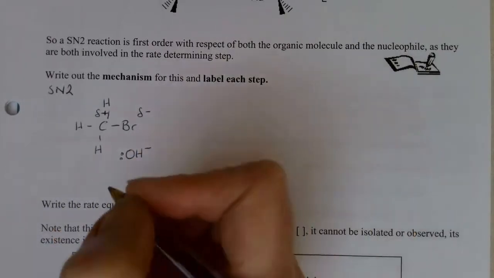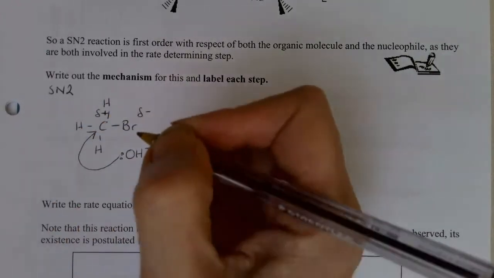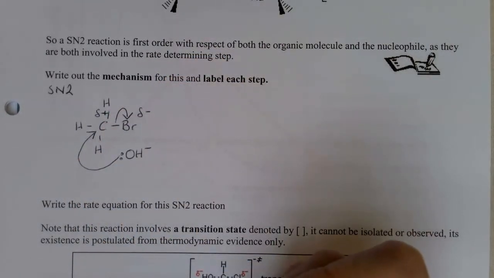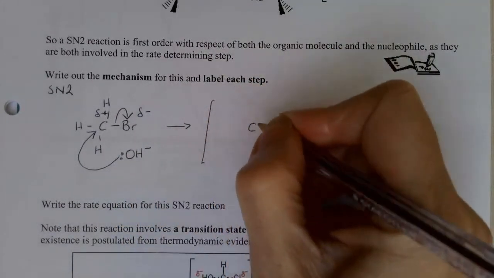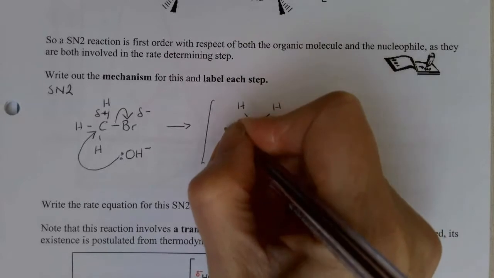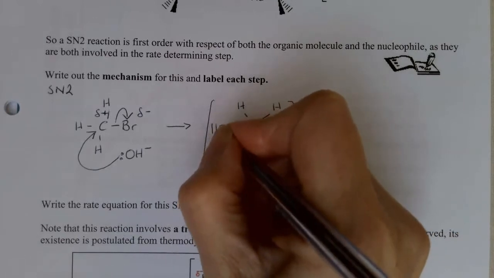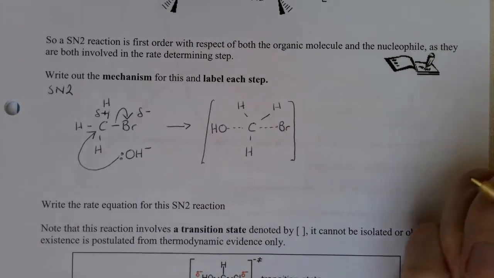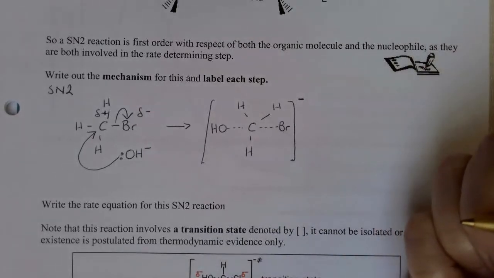But this time two things happen simultaneously. The lone pair from the OH group attacks the delta positive carbon, pushing the electrons out from the bond onto the bromine. And this one has this funny species that we put in a box. We put it in a box because it's very difficult to catch it. And we say that at this point, bonds are being formed between the oxygen and the carbon and being broken between the carbon and the bromine. The negative charge is being transferred, but we're not too sure where it is at the moment, so we're going to put it on the outside.